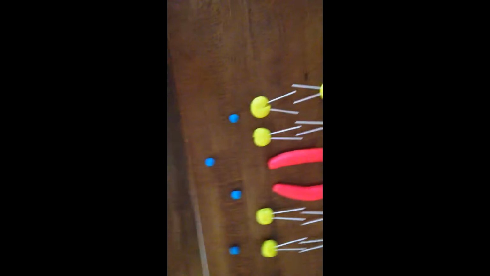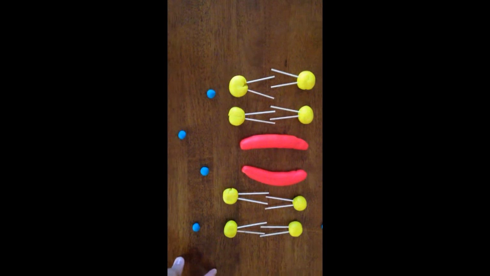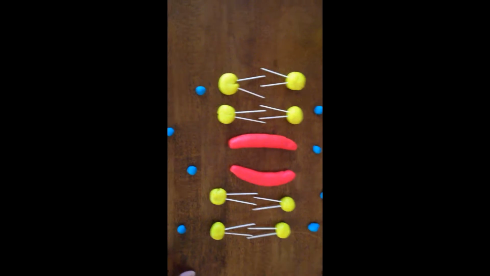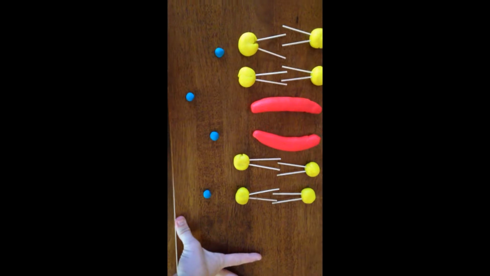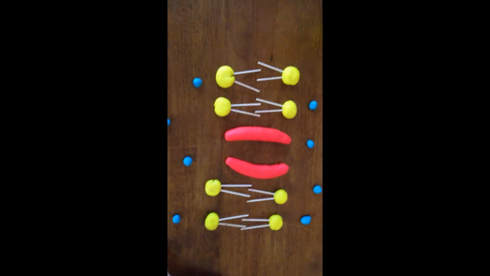Here we have the cell membrane. In the cell membrane, there are a few things that can happen. We have passive transport and active transport that I'm going to be showing.